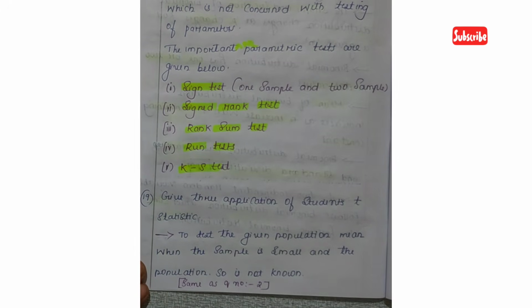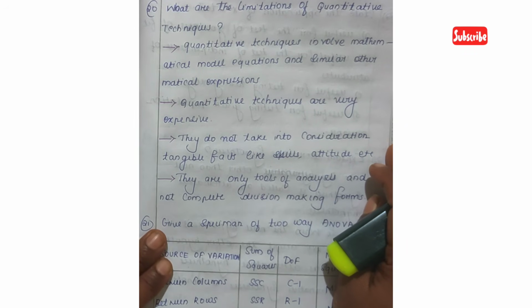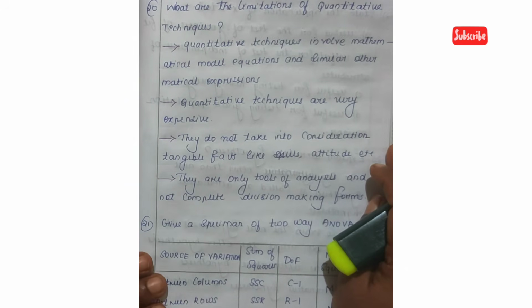ഓക്കെ, അടുത്ത ക്വസ്റ്റ്യൻ നോക്കാം. Next question, what are the limitations of quantitative technique? Quantitative technique involve mathematical models, equation and similar other mathematical expressions.